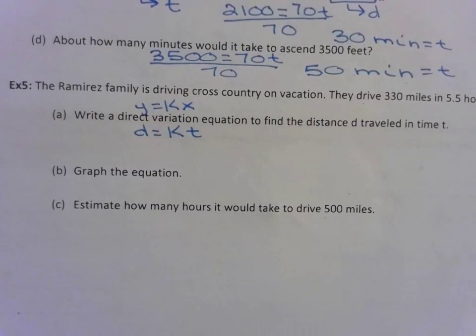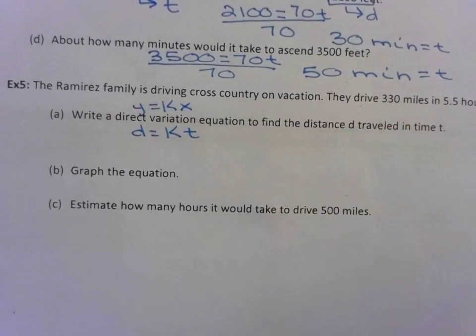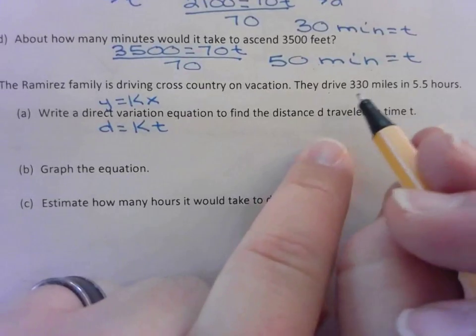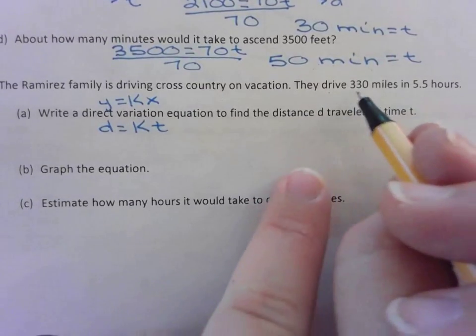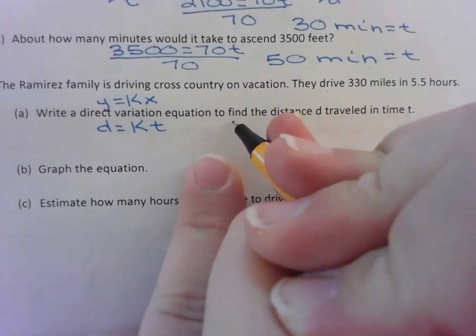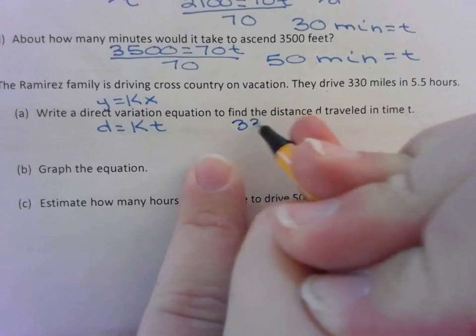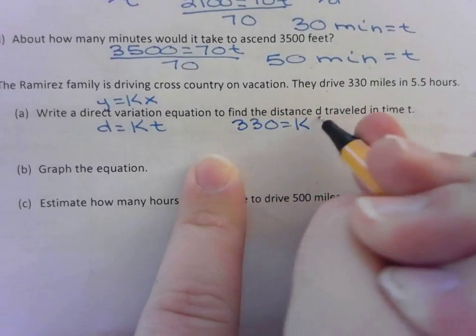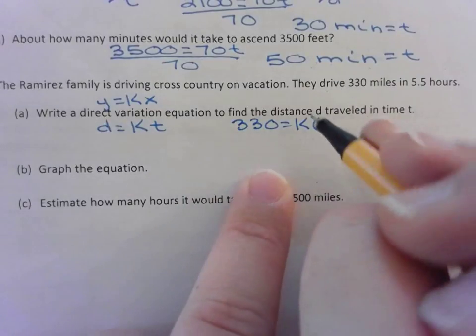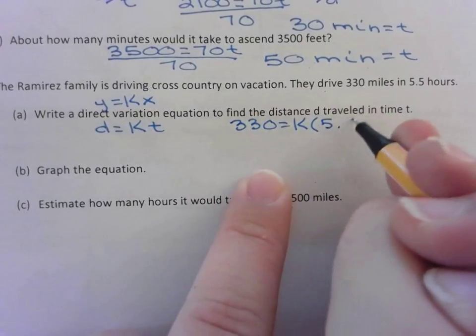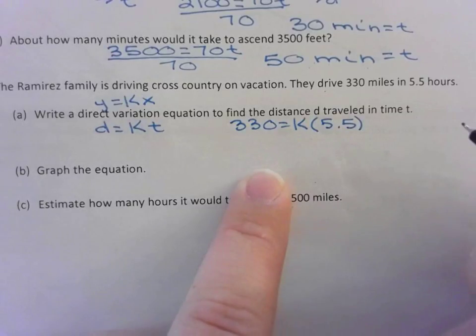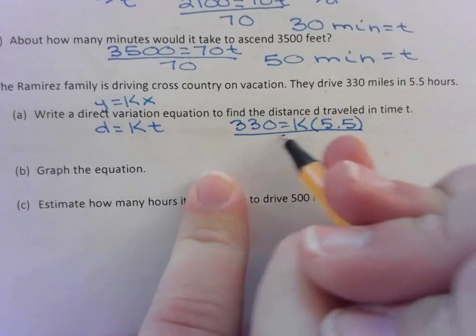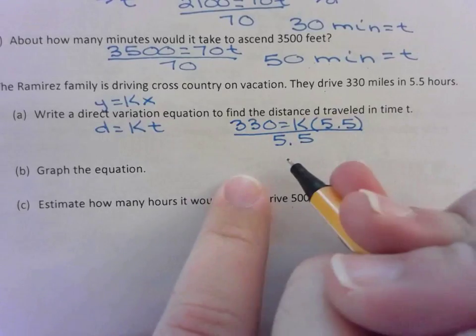However, this isn't the full answer. I want the actual equation, so I need to know what K is. How will I find K given the information they give me? Well, first of all, look at the information they give me. They drive 330 miles. 330 miles will be what? D, the distance, equals K times the time. And what's the time? 5.5. So you divide that. Divide by 5.5. What is 330 divided by 5.5?